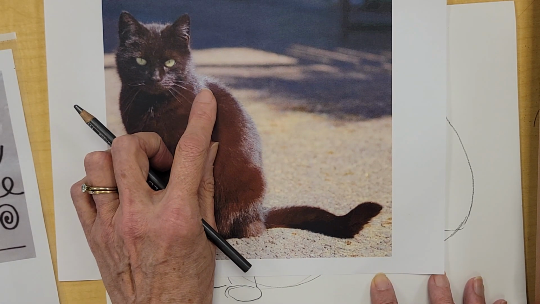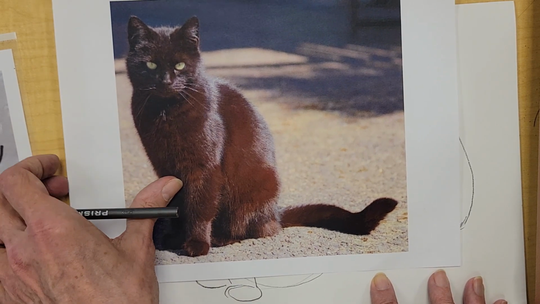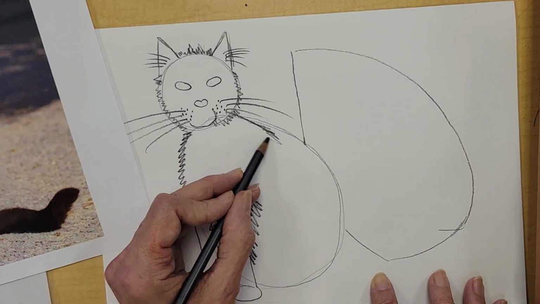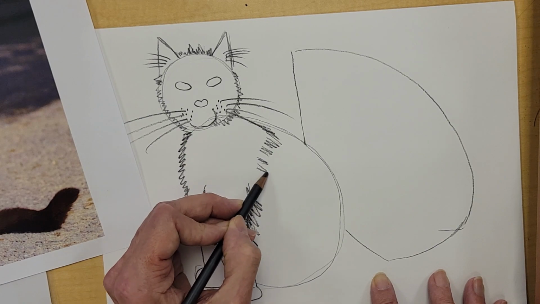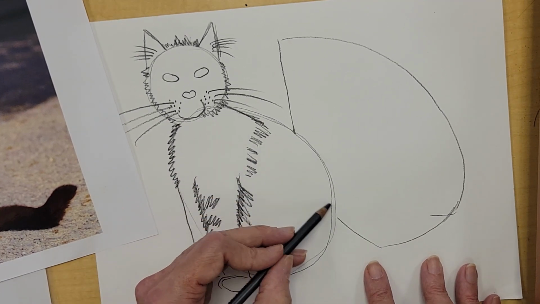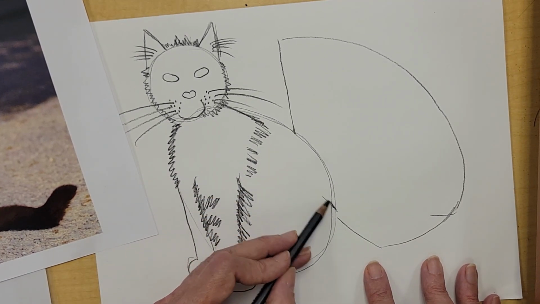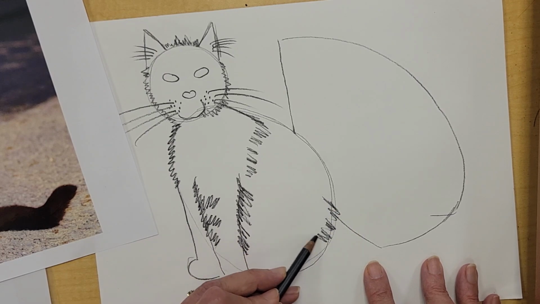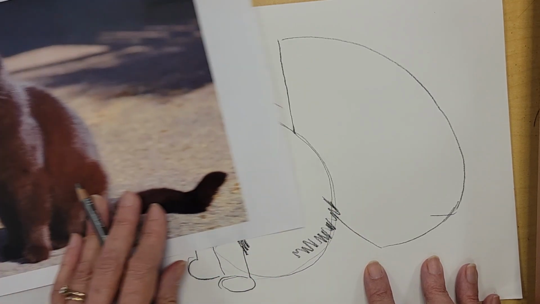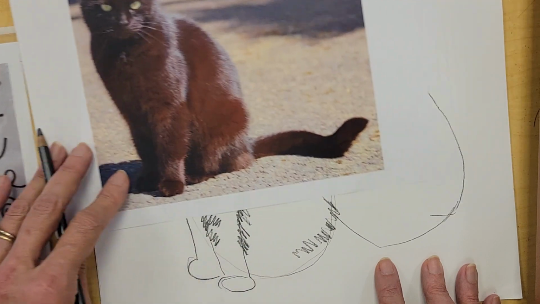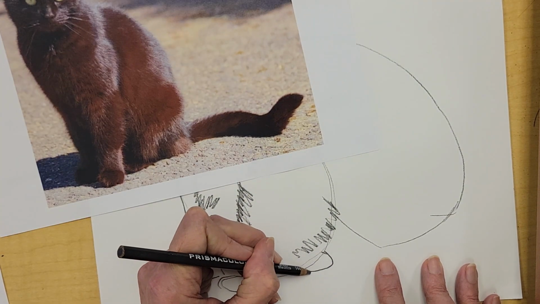So I'm just constantly looking at the different kinds of lines that I see. And once I have drawn enough of the textures for my cat, oh, I notice there's another little foot over here where the cat is sitting.